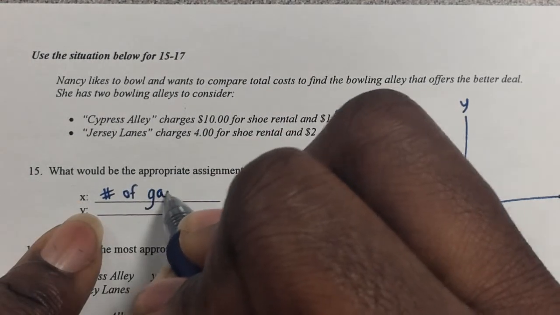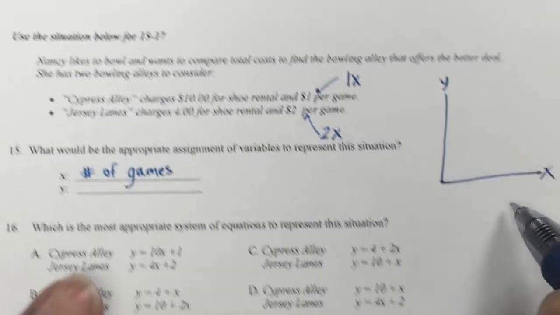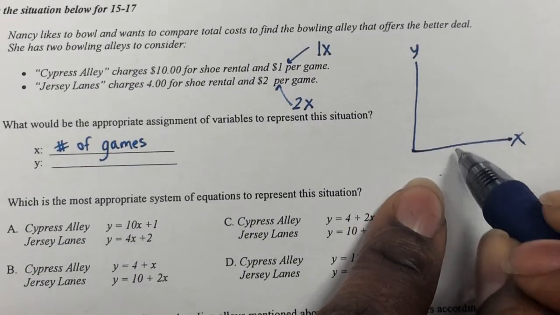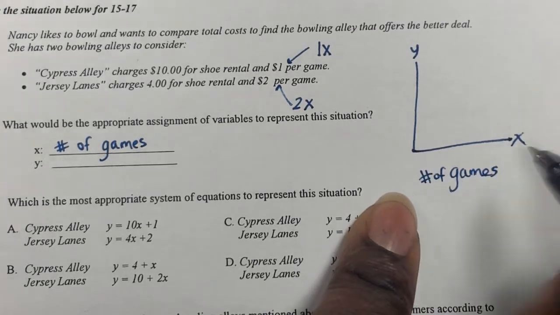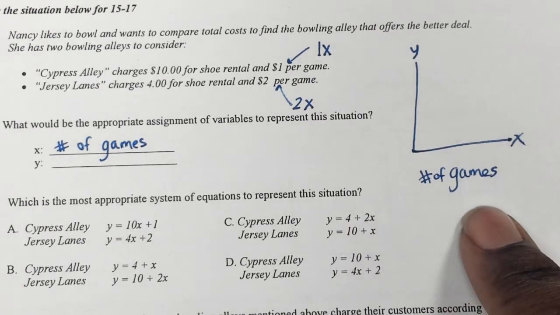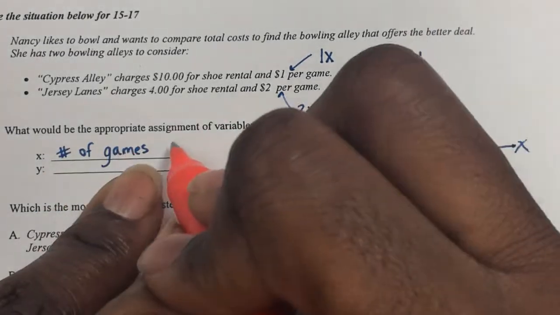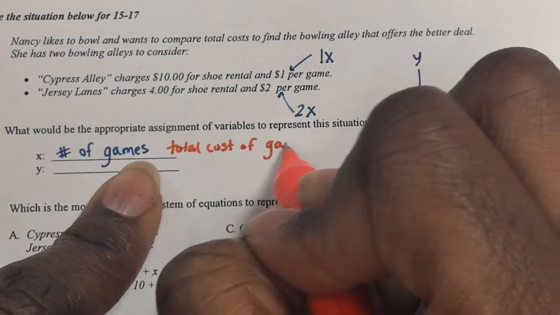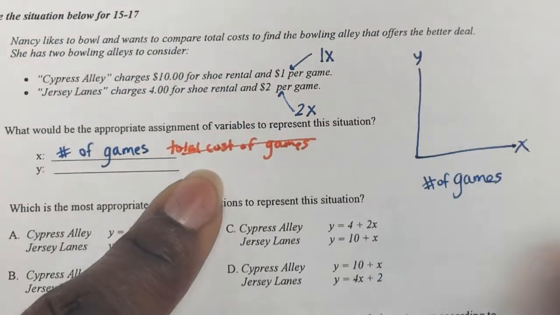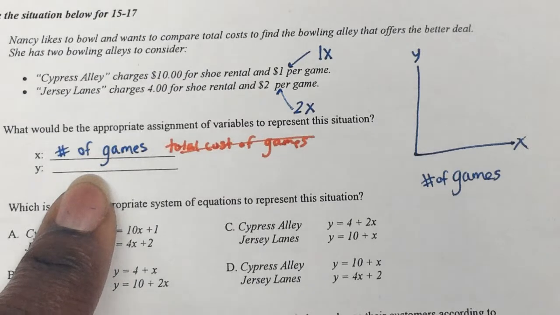X has nothing to do with how much. It has to do with what is X. Down here, would you write $1 per game? No, you would write number of games. And it's not the total cost per game, because I think that's going to be an answer on here. If it says total cost of games, you're not going to choose that one because it's not the total. It's each game. I'm sorry, number of games.